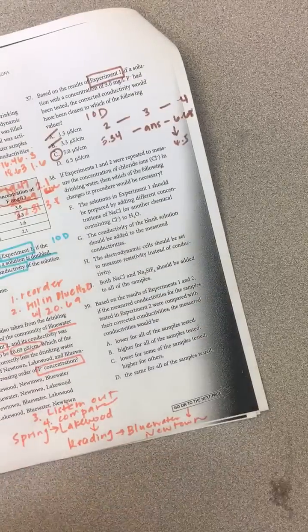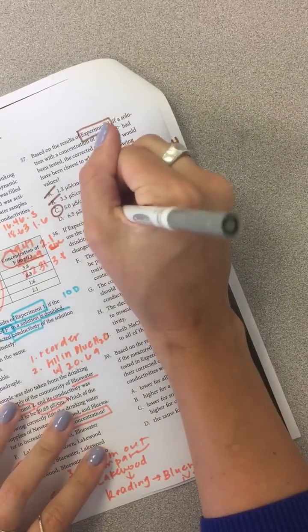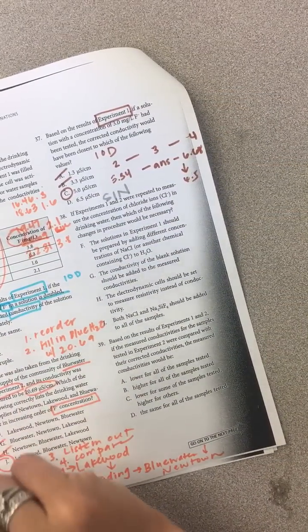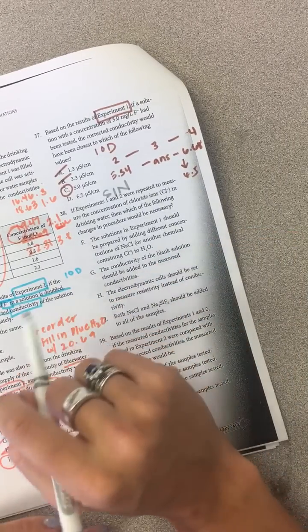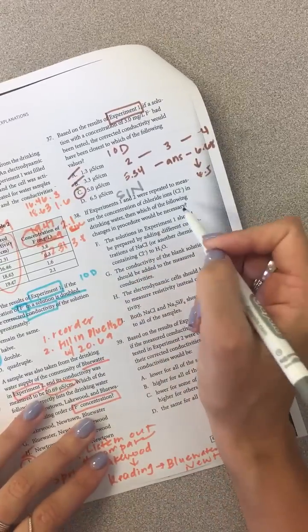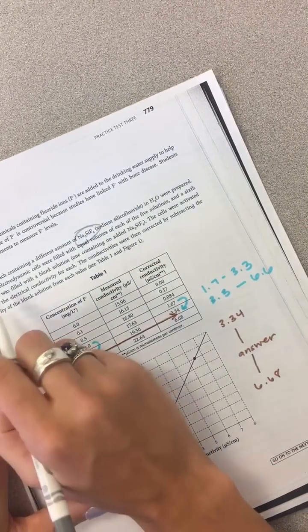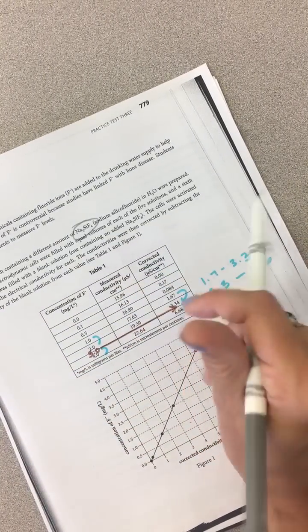38. Can't count. 38. If experiments 1 and 2 were repeated to measure the concentration, this is SIN. Anytime it talks about repeating an experiment, it's SIN. Okay, if experiments 1 and 2 were repeated to measure the concentration of chloride ions in drinking water, I apologize for that. So, which of the following changes in the procedure would be necessary? Now we need to go back to the procedure. 5 solutions, each containing a different amount of Na2SiF, were prepared. Blah, blah, blah. The cells were activated to measure the conductivity for each. The conductivities were then corrected by subtracting the conductivity.